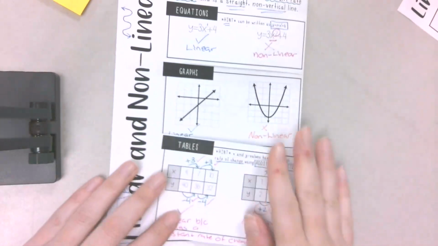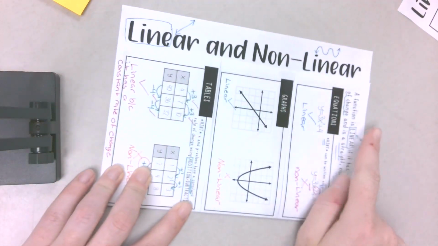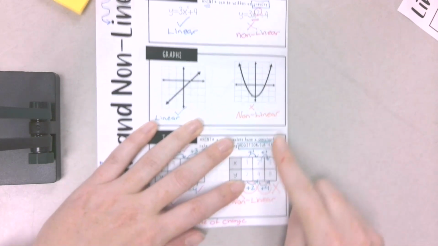Let me know. All right, so you guys just learned what linear and nonlinear are in equations, graphs, and tables.